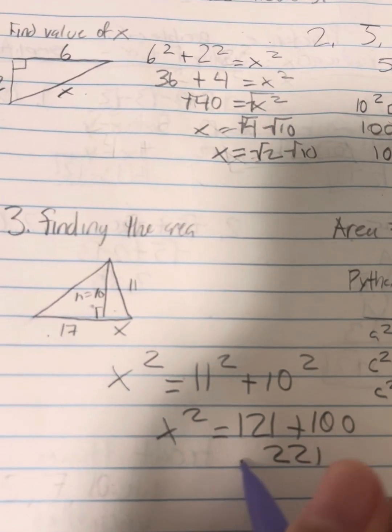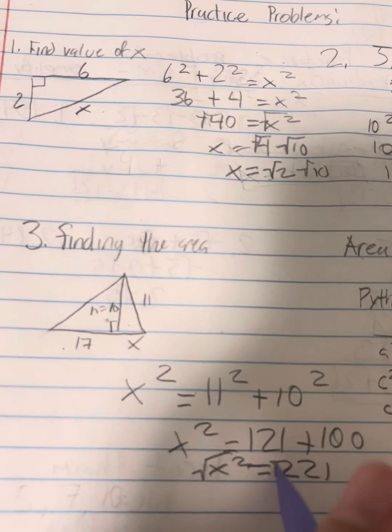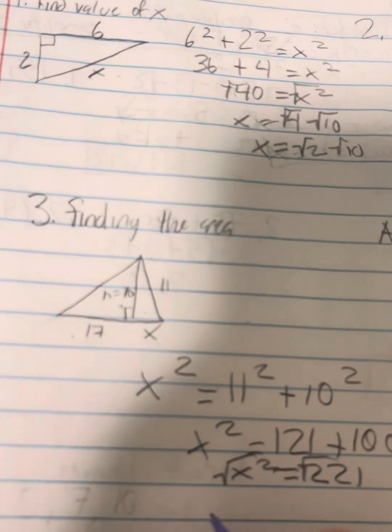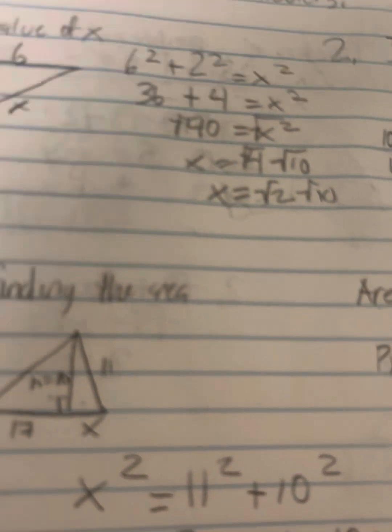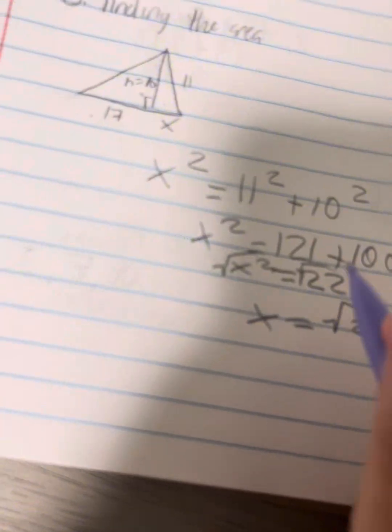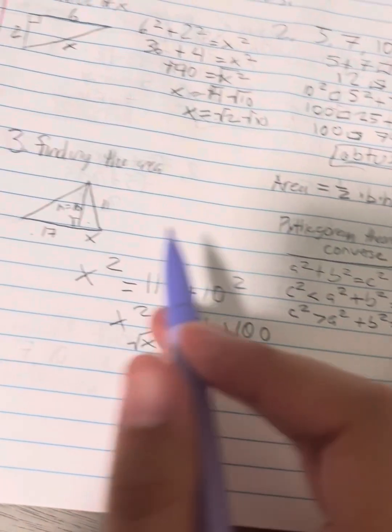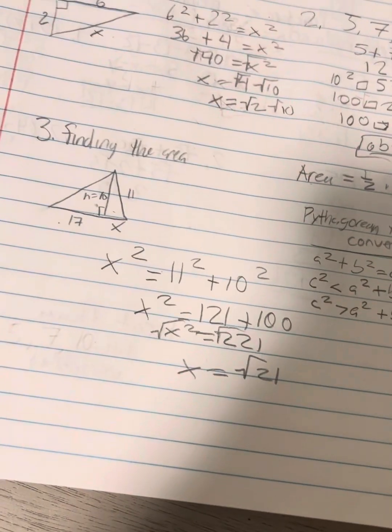So 221, square root, x equals 21. But now we have to find the area because we now found the remaining base that was missing.